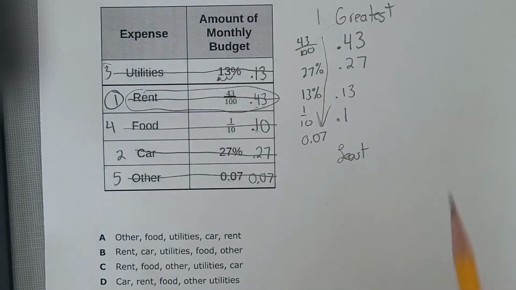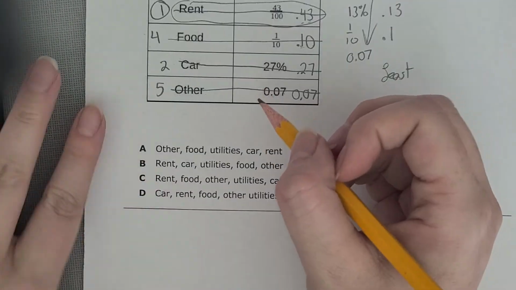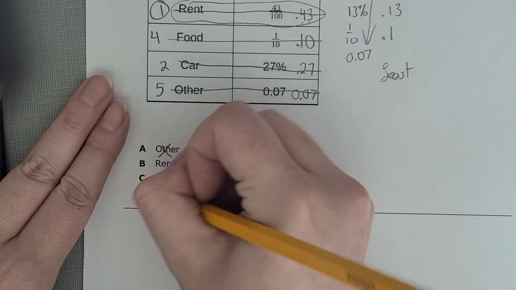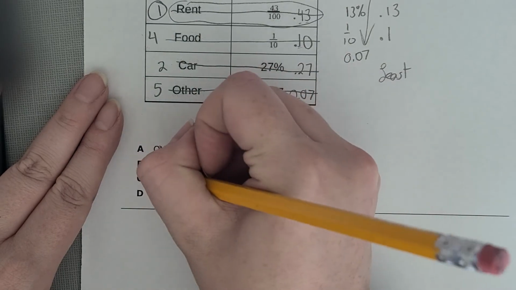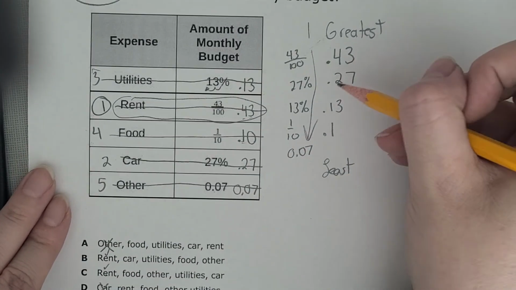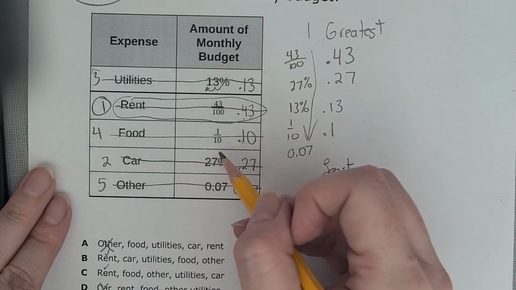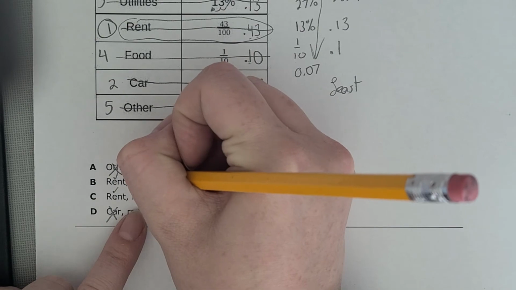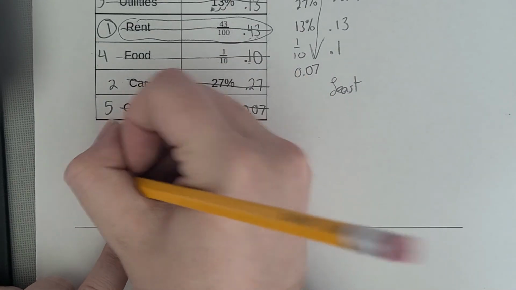All right, so I'm going to go look. I said the greatest one was rent. So I'm going to go look for the lists that have rent first. A does not work. D does not work, but it's either B or C. Okay, so rent first on both of those. Second, we said that 27% was the second greatest amount, which was your car. So if I go back to B and C, they have car on B, but not for C, so it's going to have to be B.